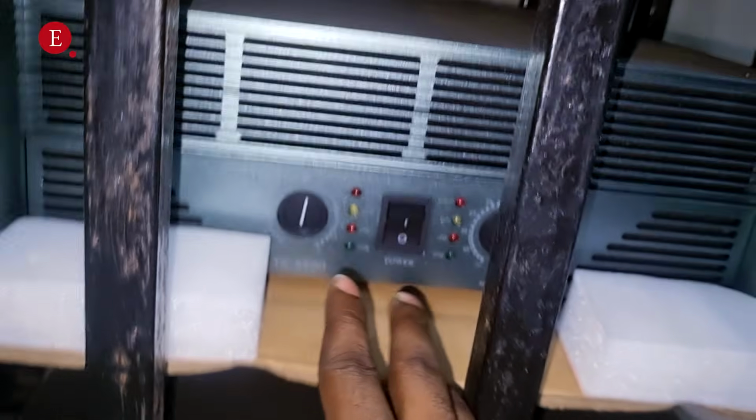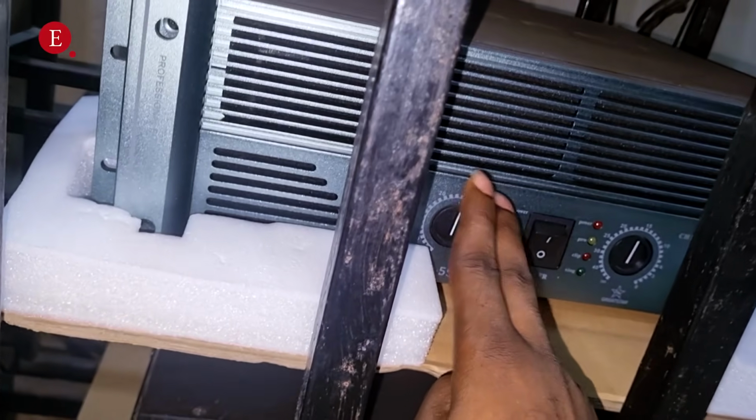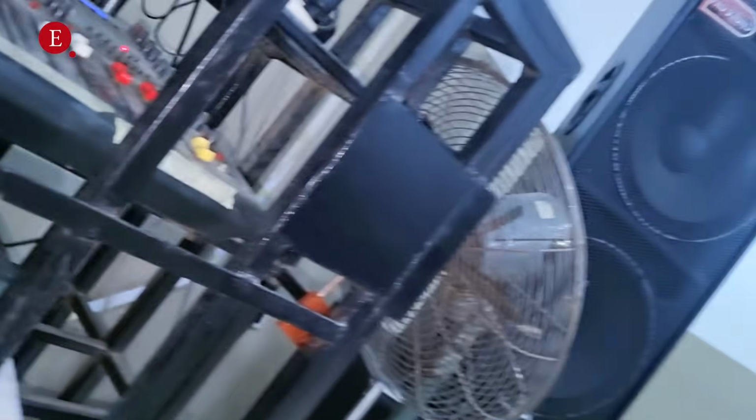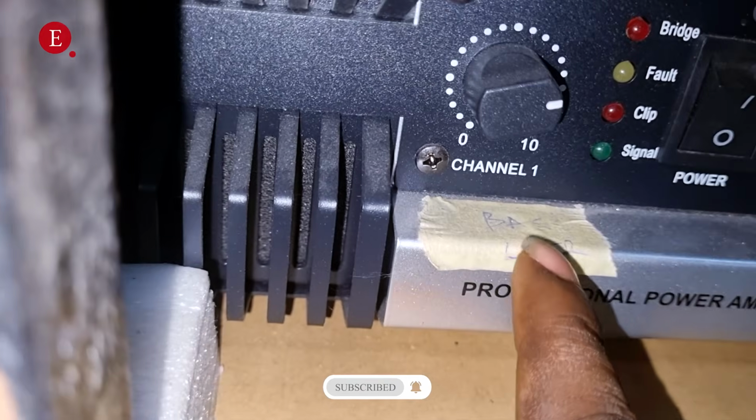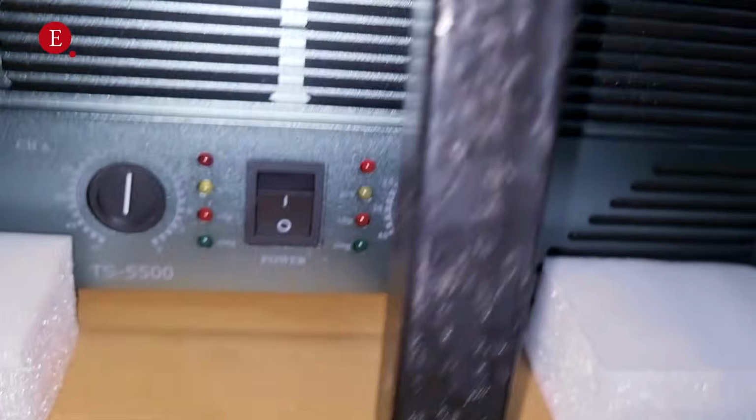So what we're doing now is that one of these amplifiers is for the left speaker, this is over here, then one is for the right speaker, and one is for the bass. This is the bass, I wrote it over here, and this is the speaker right. Then it means probably this is for the speaker left, and this is for the monitor. I don't know how they connected it over here.